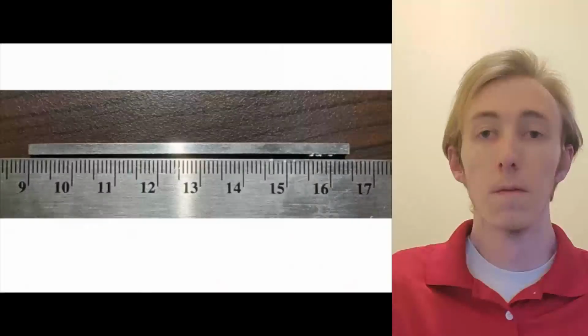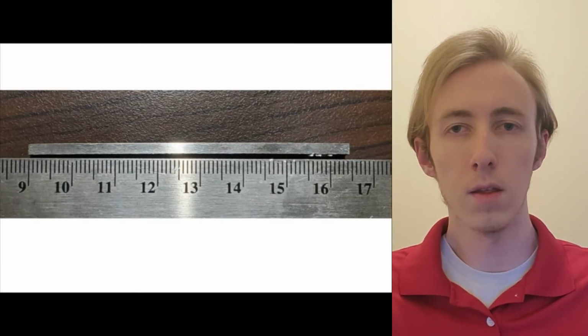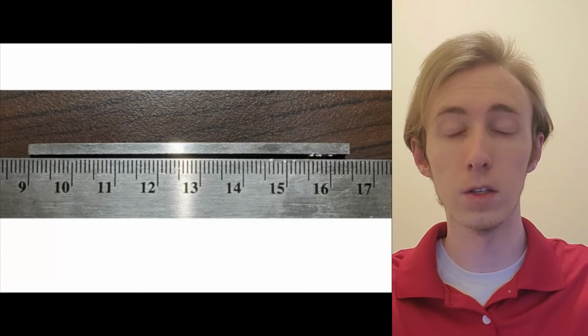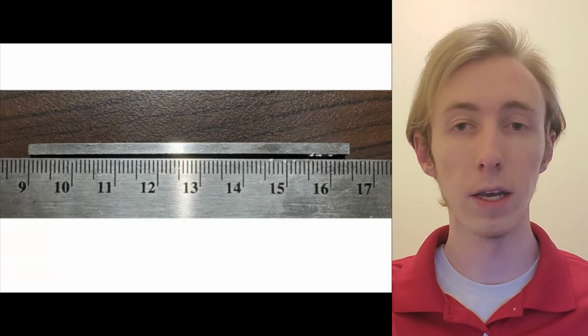For the geometric measurements of the bar, we take a ruler and place it on a flat surface parallel with the top face of the bar. From there, we take an image of that and import it into ImageJ.